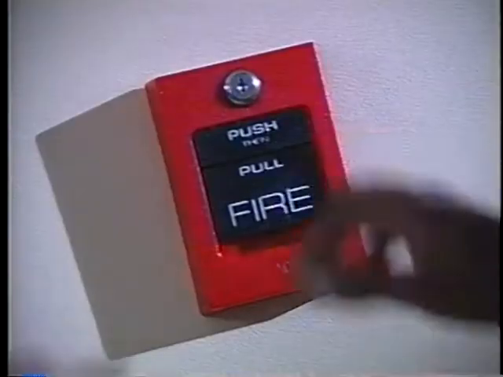Remember, fires are fast. Always take the time to investigate anything suspicious. Don't hesitate to initiate the alarm.